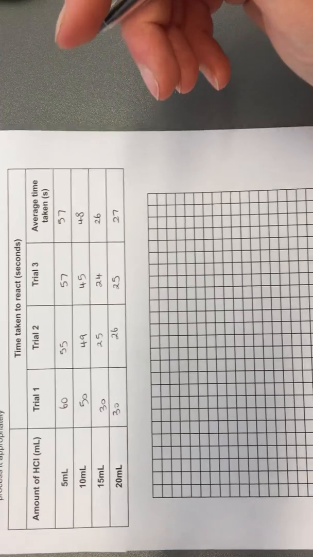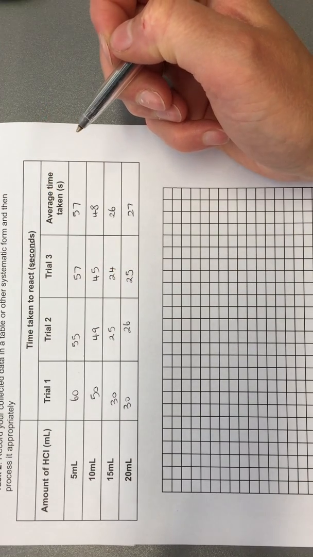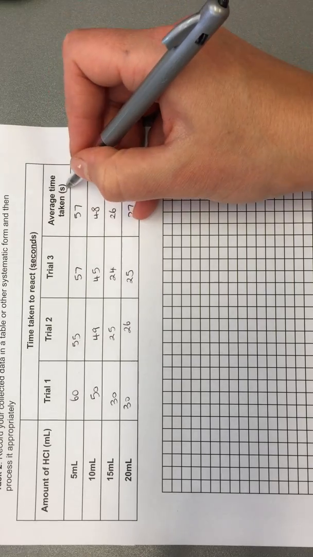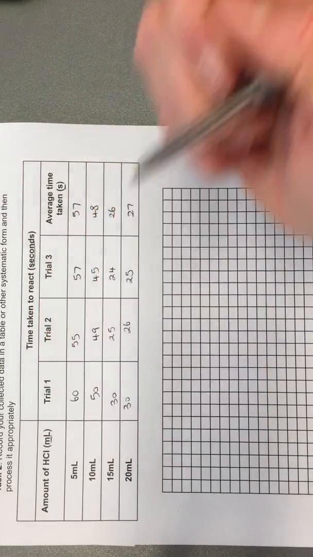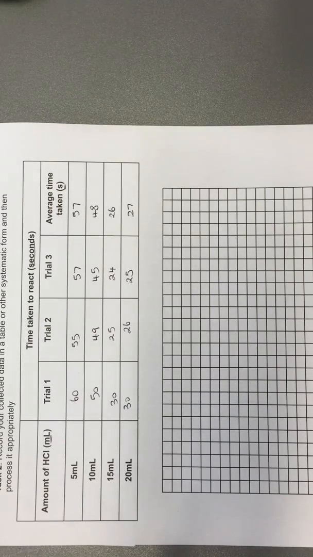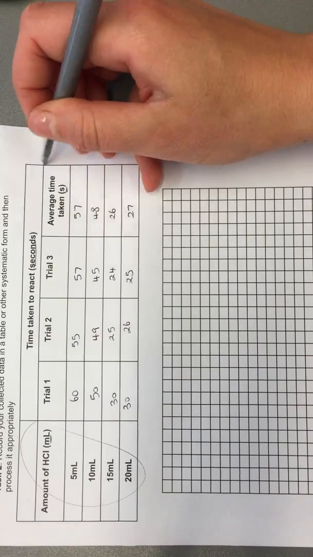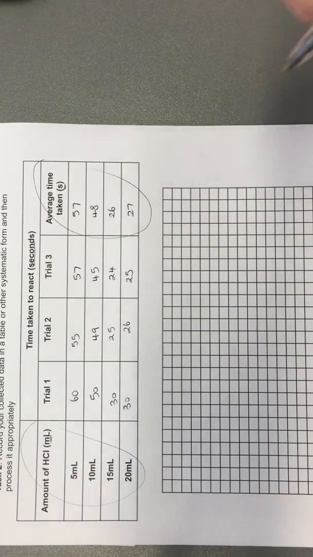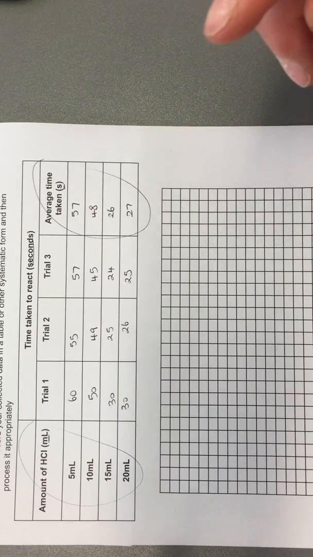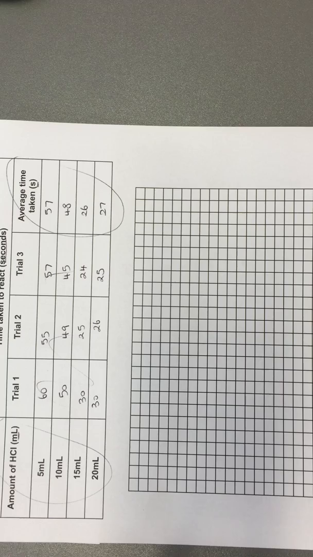Now we also just need to check that this table has the information in it that we need. So it needs to say seconds up here because that's what you measured your time in, and you need to have the symbol for seconds here. You also need to have that hydrochloric acid was measured in millilitres. Now you're going to graph this information, the amount of hydrochloric acid, and the average time taken for the bubble column to reach the 7 centimetre mark. You're not going to graph any of this information in here.